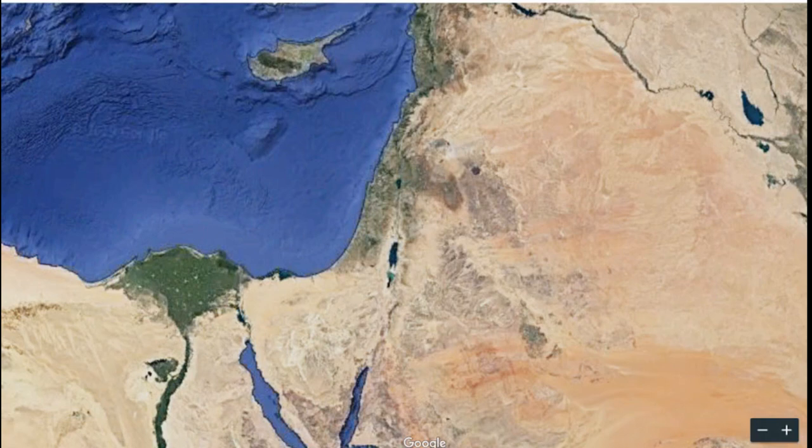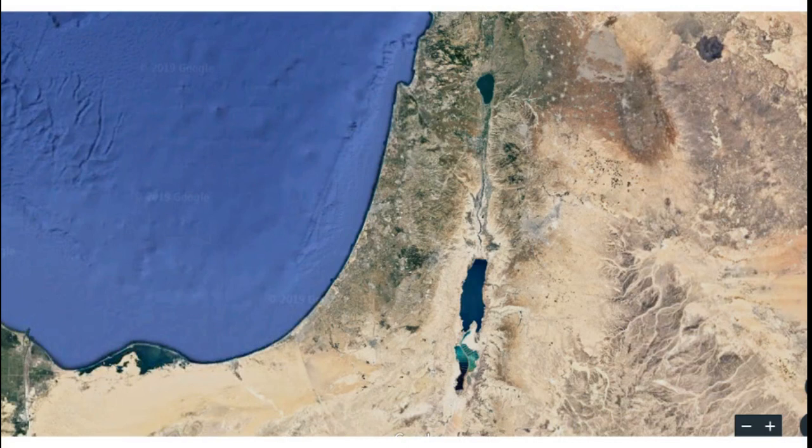And now here, see this green? This is the Holy Land. Zoom in a little bit further. Up at the top in the north, that's the Sea of Galilee. Down in the south, this huge lake, that is the Dead Sea. Lowest point on Earth, 1,400 feet below sea level.